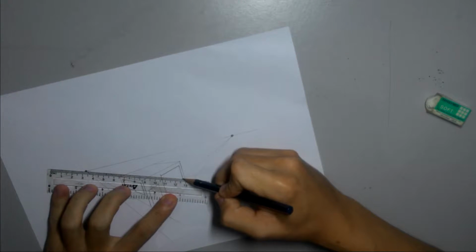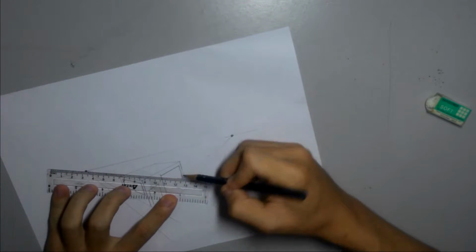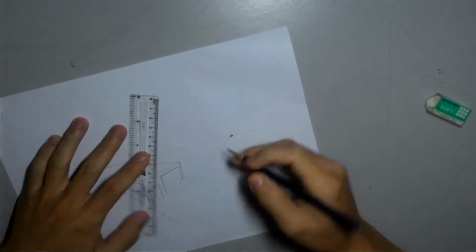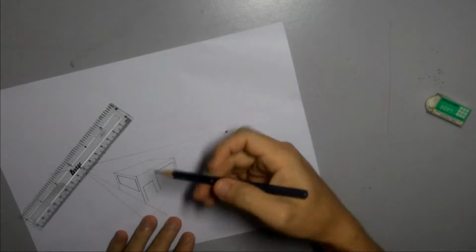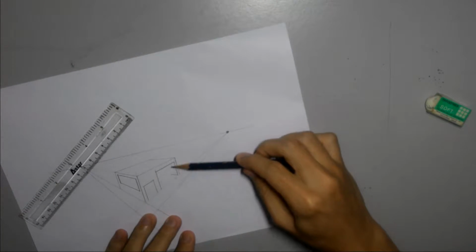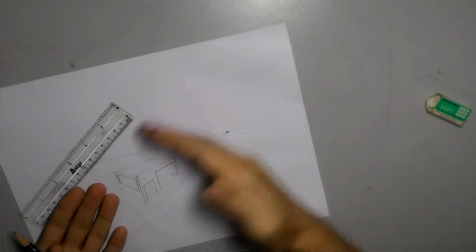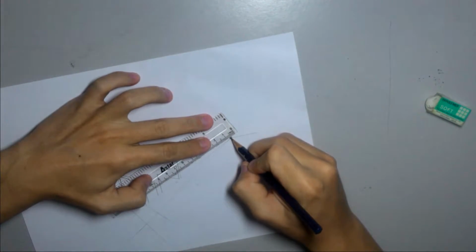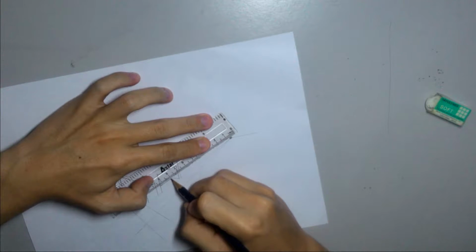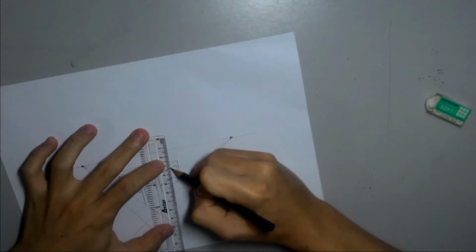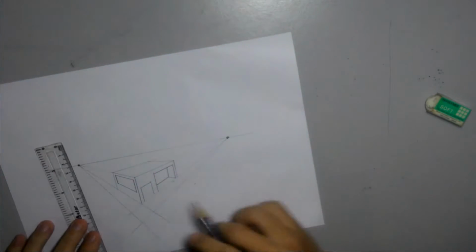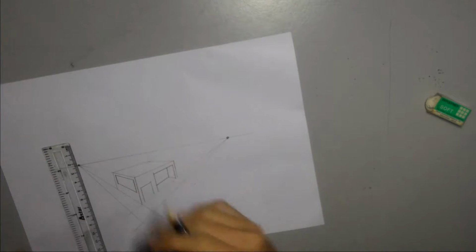Just draw like that, and when you want to draw this wall inside, your plane is referring to this side. So draw like this, and then you complete the line, drawing the vertical line. Now you have a car porch going inside.